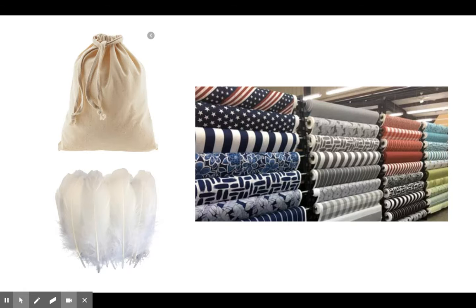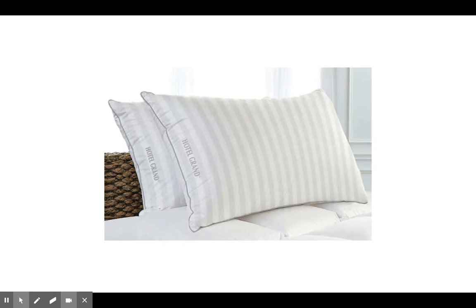Okay, let's try one more. What could we create? What's something that's bigger, more meaningful if we put these things together? A bag, some feathers, and some fabric. So, what could we create if we had a bag, some feathers, and some fabric? That's right, a pillow. I love my pillow. It's so soft. It makes going to sleep at night so much easier.